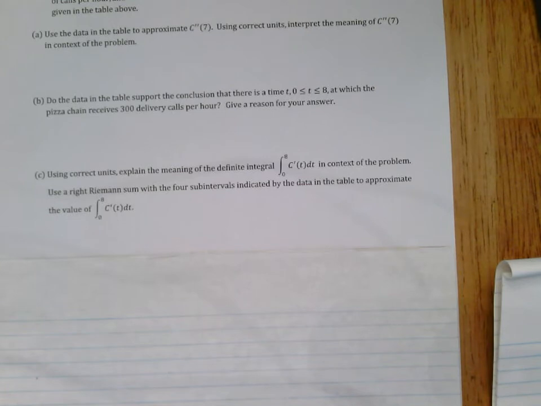Okay, now let's do part C. Using correct units, explain the meaning of the definite integral from 0 to 8 of c prime of t dt in the context of the problem. Then use a right Riemann sum with 4 subintervals indicated by the data in the table to approximate the value of the integral from 0 to 8 of c prime of t dt.